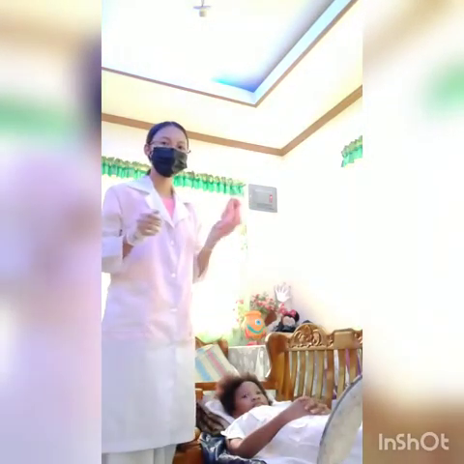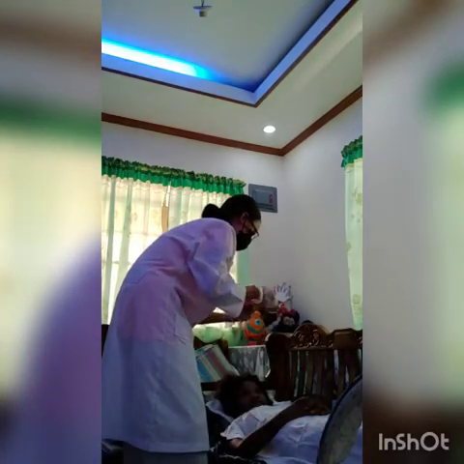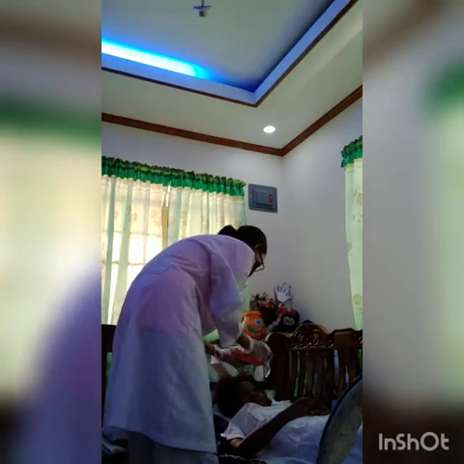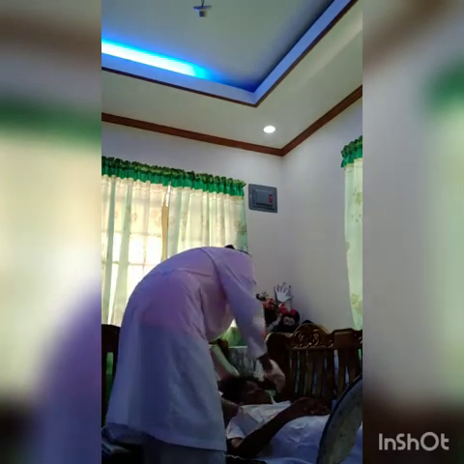And then use a dry towel to wipe the wet face and the ears and neck. And then after that is remove the towel from under the client's head.